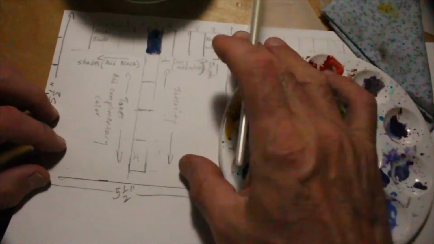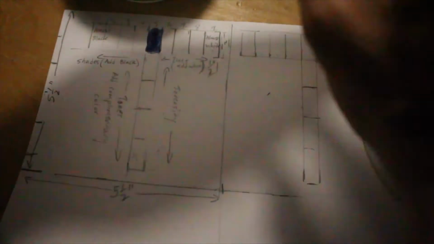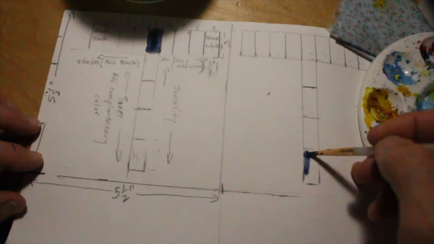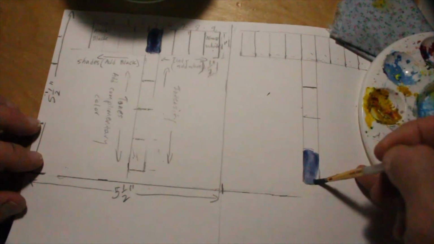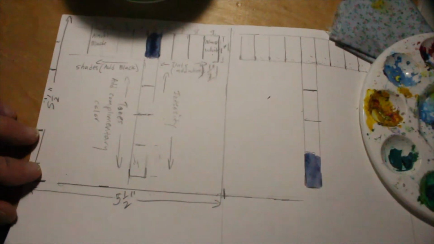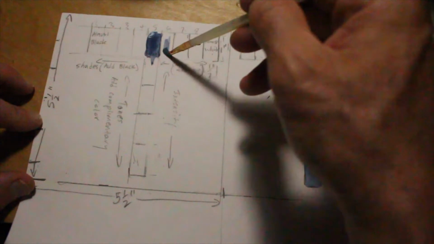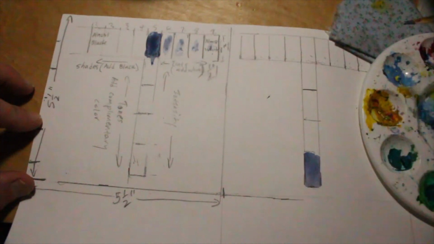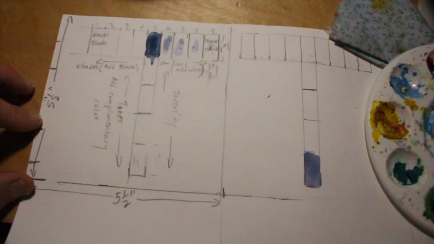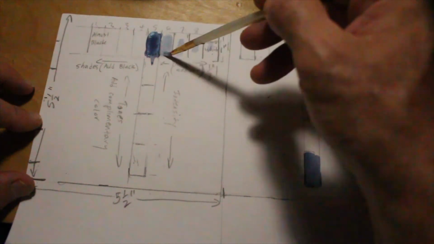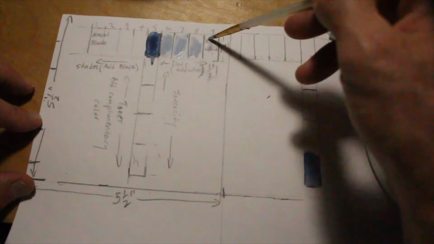Okay. And when you do this one, you're going to start out with violet over here. Okay. So you see that. And you can go almost to white. So I do this, and then I get my white. I put some white in there, right?